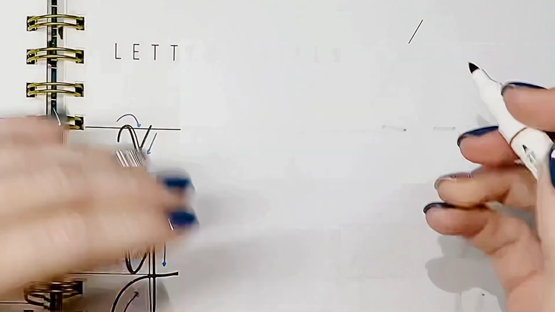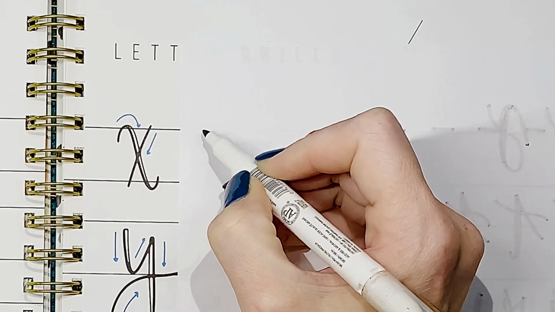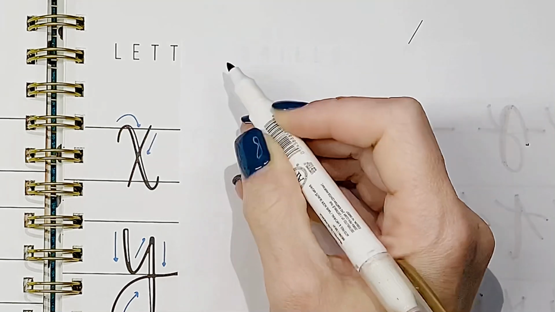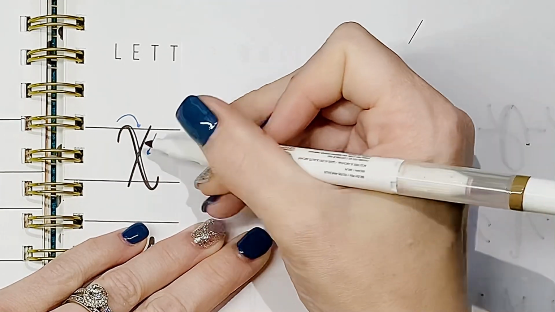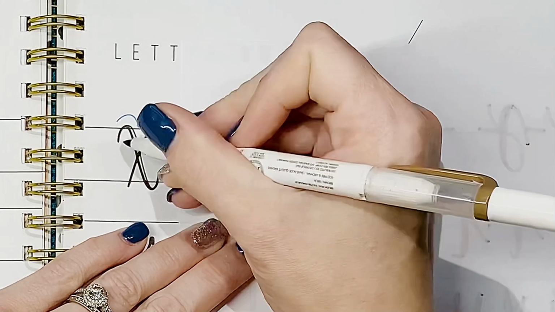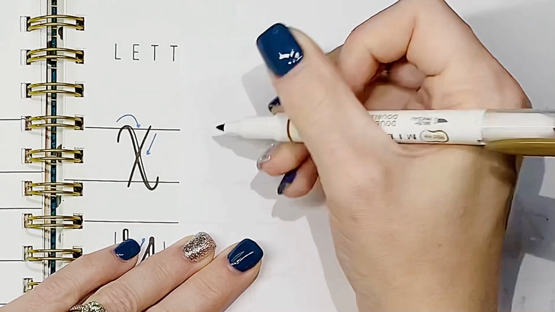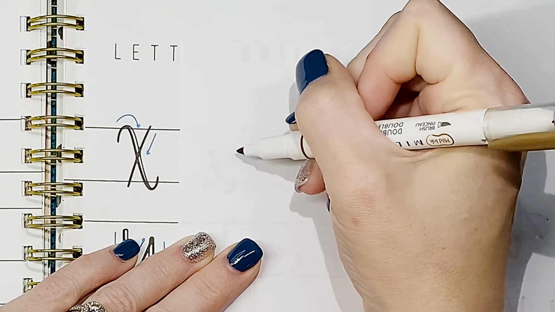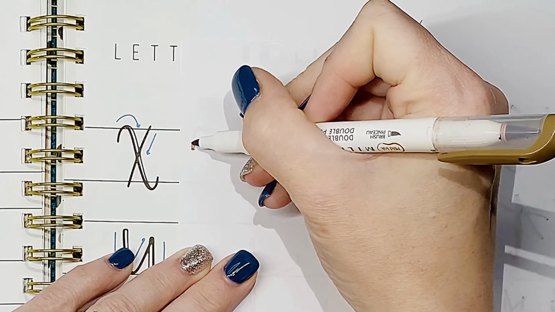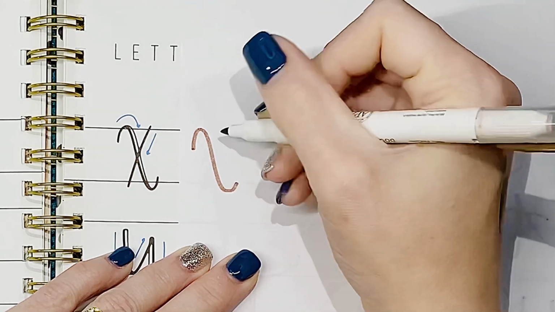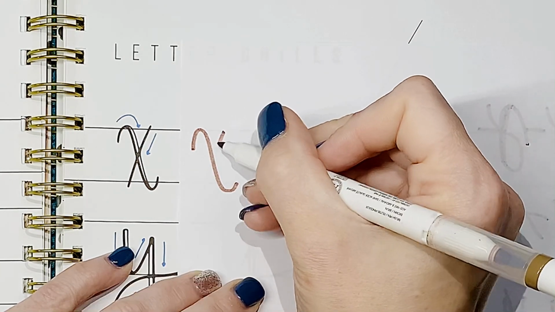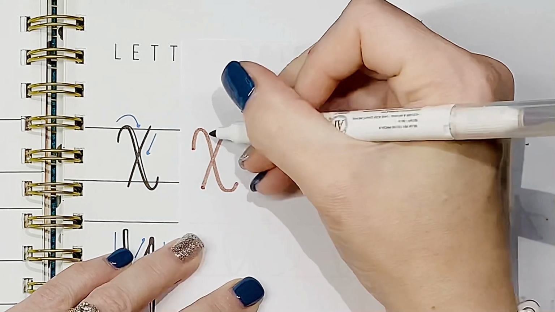We have X. Start at the top almost, and they want you to go above the line. All right, start right there. I don't know how far down that is, but right there. And you make an X. You make an X with some curlies the first time. So you turn and you turn. Your second turn's below that bottom line, and then you just make that. Then you do your brush stroke.